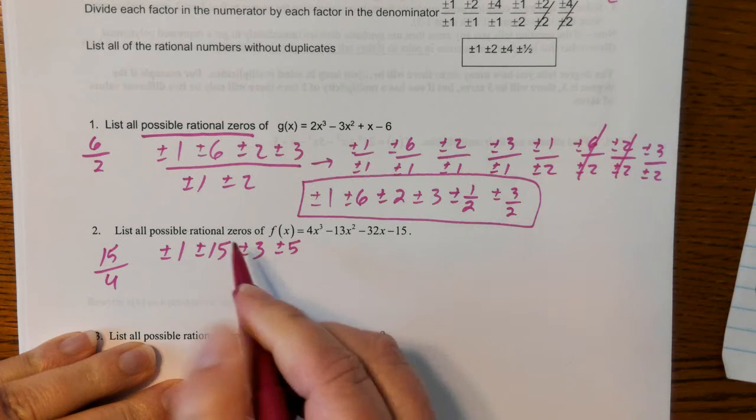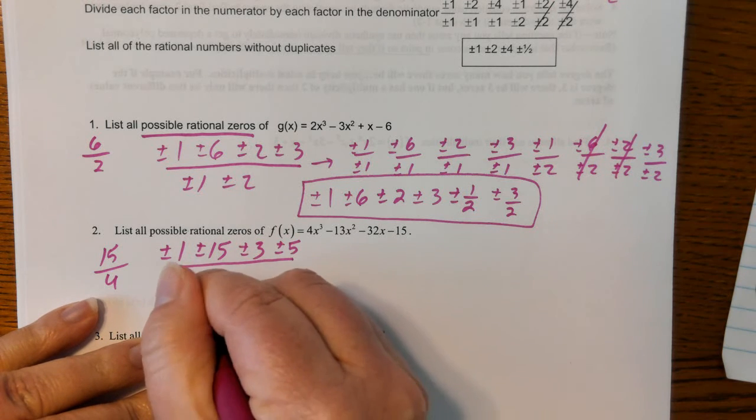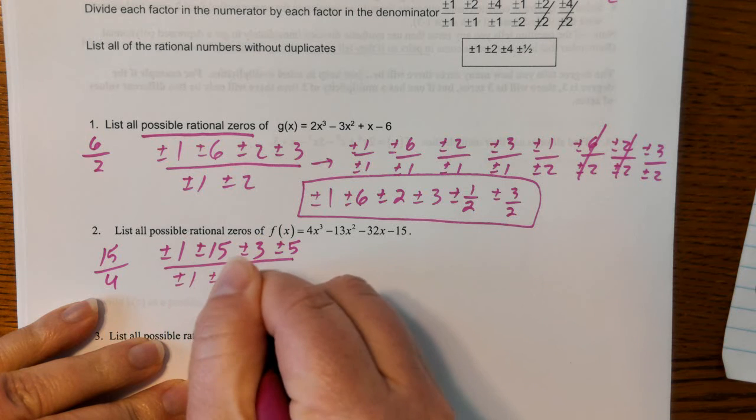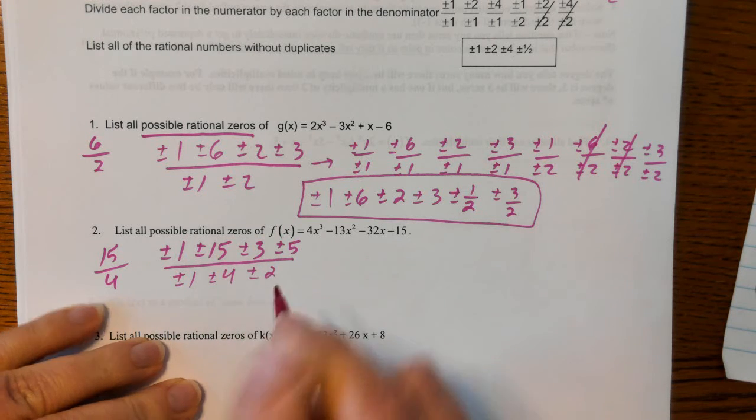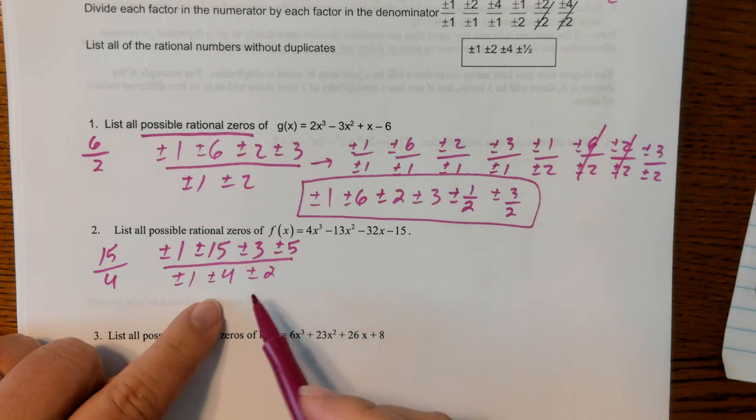So I'm going to take each of those numbers and divide by each of the factors of 4. What will multiply together to be 4? Well, there's 1 and 4, or there's 2 times 2. So I need to take each of these top numbers, divide by each of these bottom numbers.